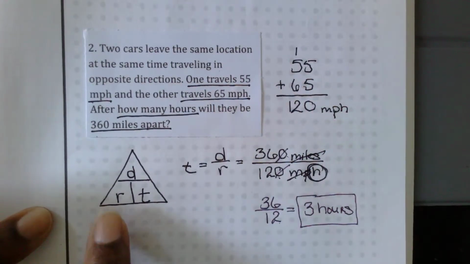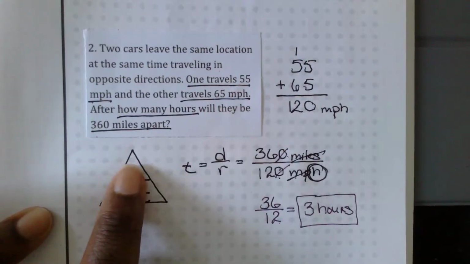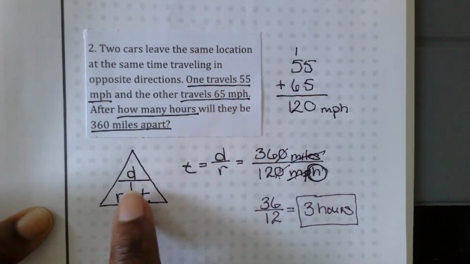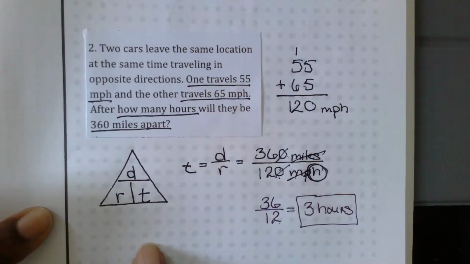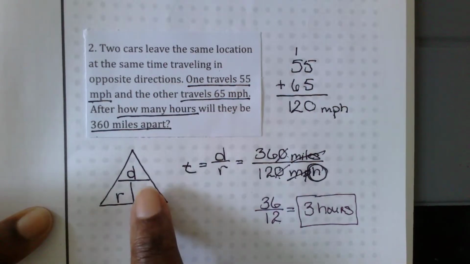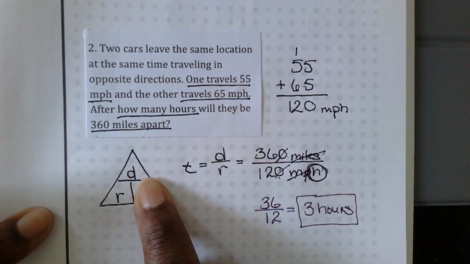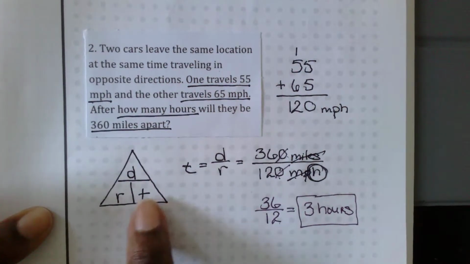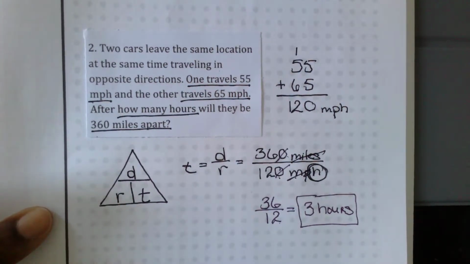Now that we have our triangle, we have our rates, we have our distance, we need to find our time. So we divide the distance and the rate. Okay? So whatever you're looking for, you cover up. So it tells you, what are you going to do? Are you going to divide or are you going to multiply?